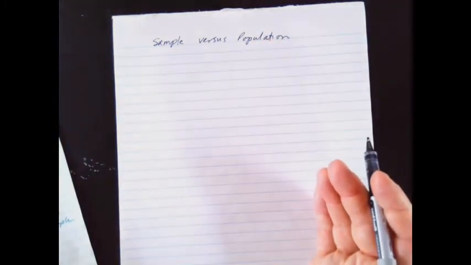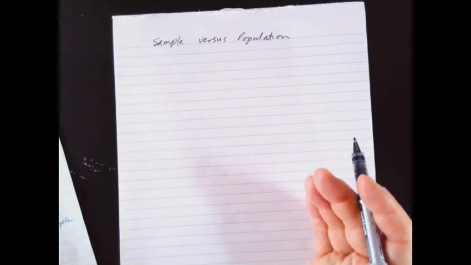So easiest to think of an example. Suppose that I want you to research and figure out what is the average income of Canadian truck drivers.